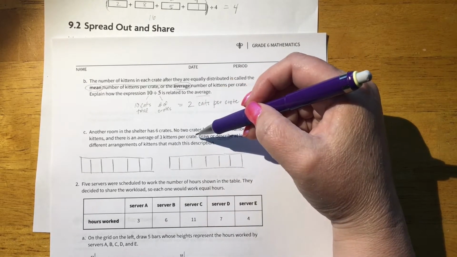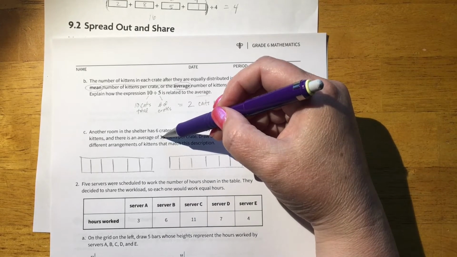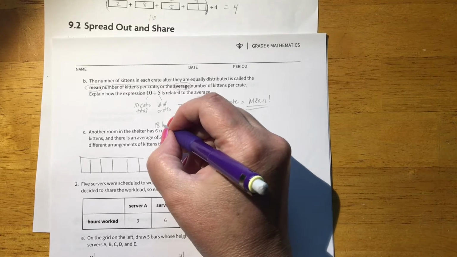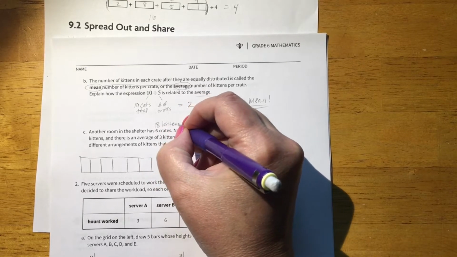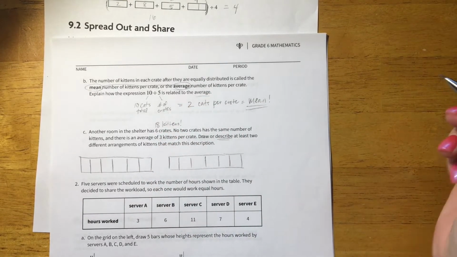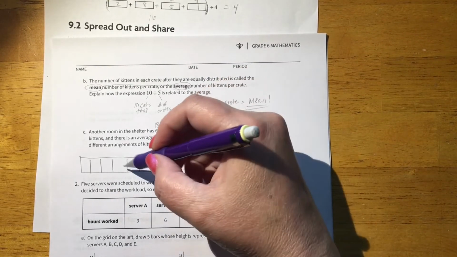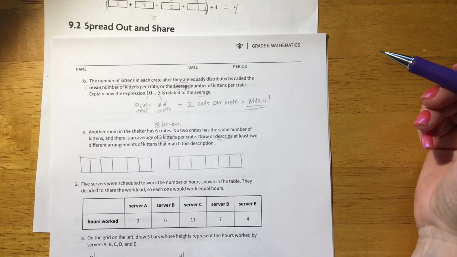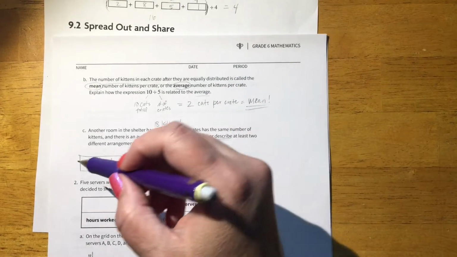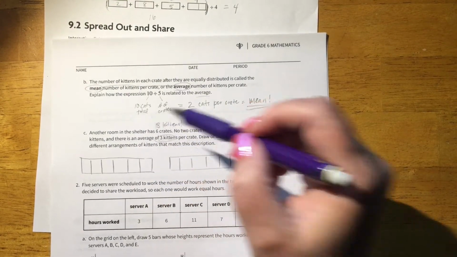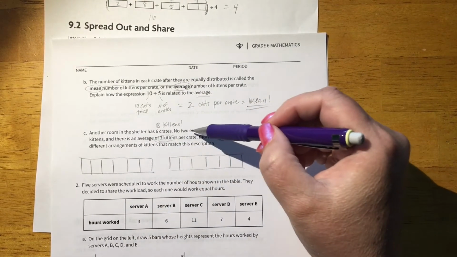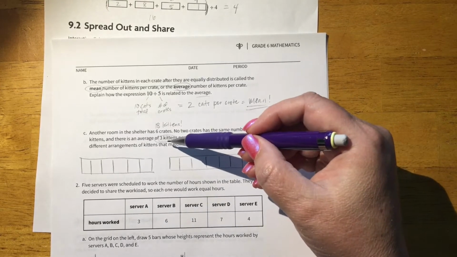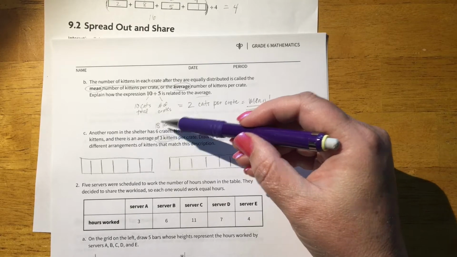Now it says that no 2 crates have the same number of kittens, and there is an average of 3 kittens per crate. So if there's 3 kittens per crate and there's 6 crates, then I know I have 18 kittens. Does that make sense to everybody? Because 18 kittens divided by 6 crates gives me my average of 3 kittens per crate. Now, that doesn't mean I'm going to put 3 kittens in every crate, because no 2 crates have the same number of kittens. So we can't actually put 3 kittens in each crate, but we have to have a total of 18 kittens.